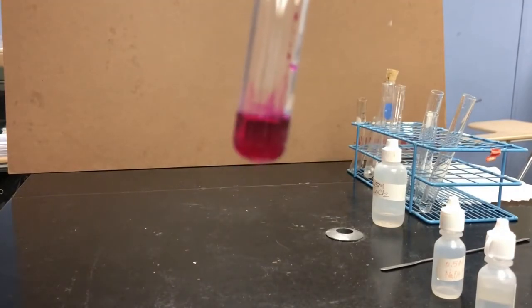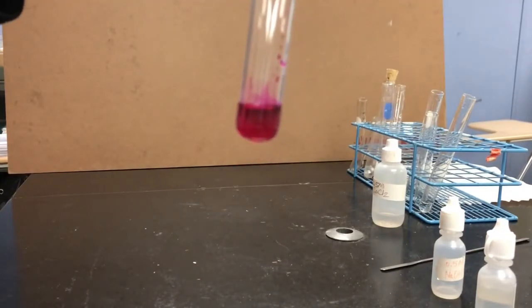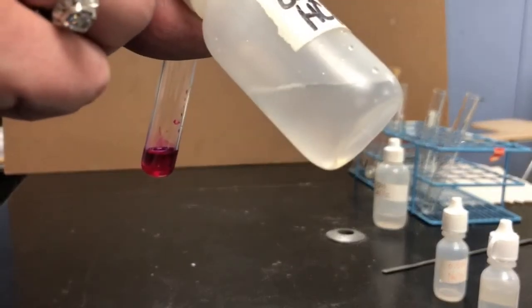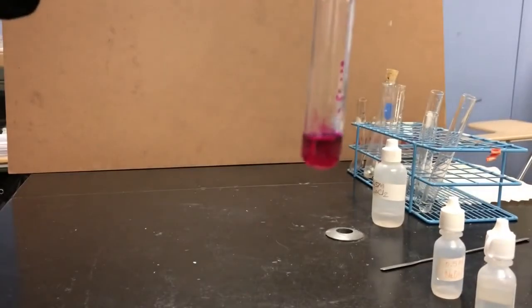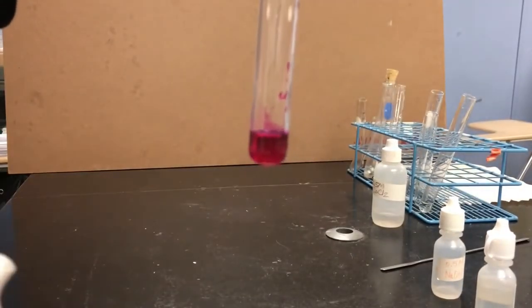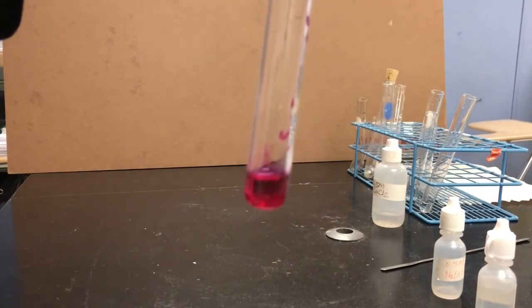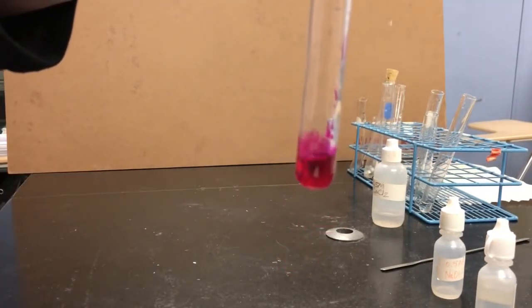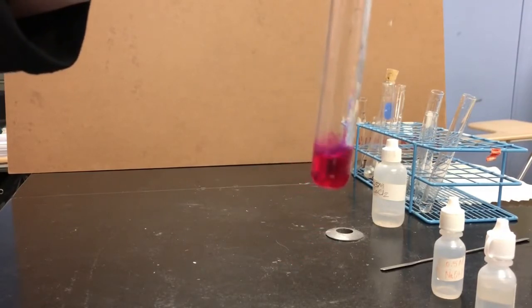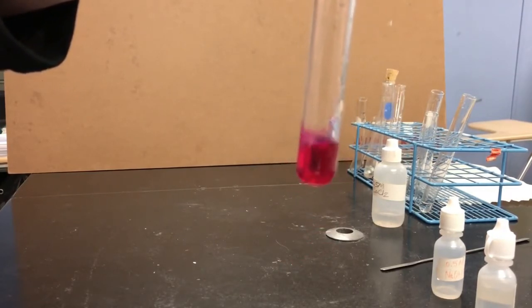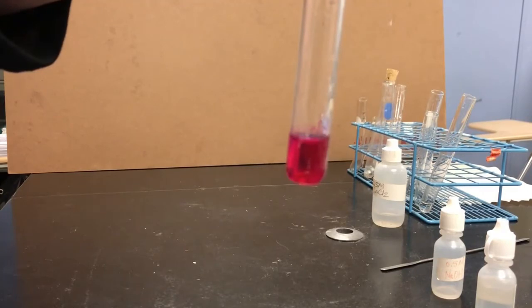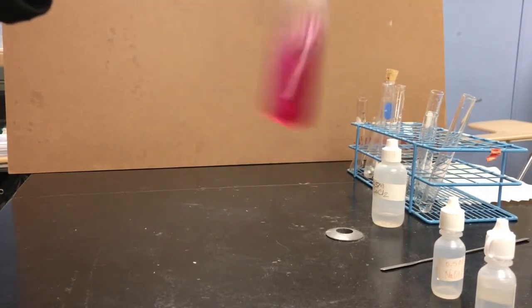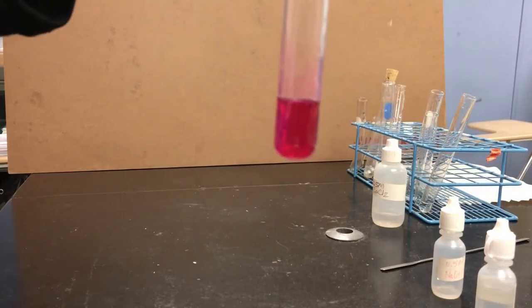I'm going to take another clear and colorless solution. Hydrochloric acid is also clear and colorless. And I'm going to add it to this test tube and see if any changes happen. So it doesn't seem to be doing much. I don't know, I'll keep on going.